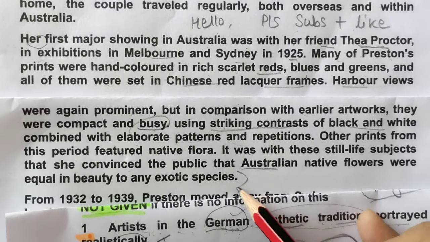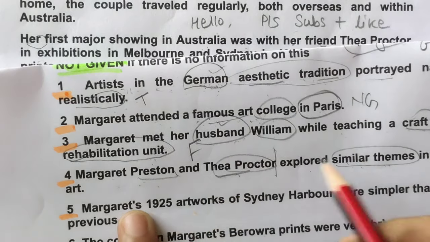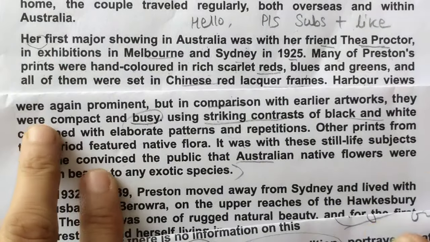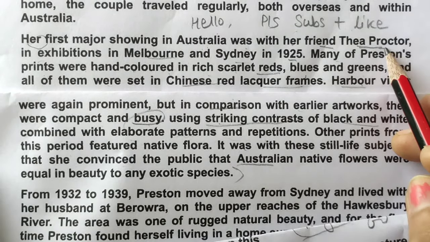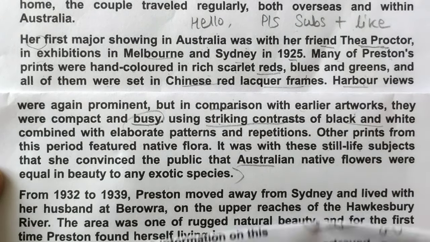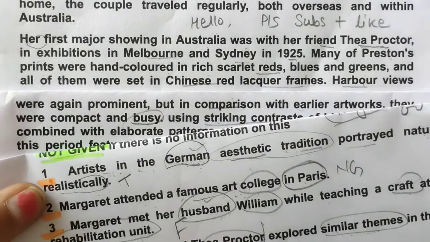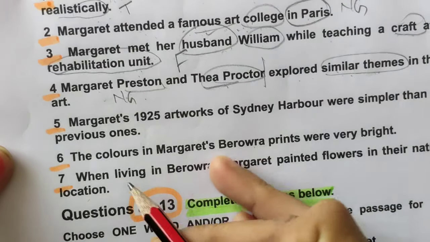So I don't think they are talking about whether they used similar themes in their art. You can see the full paragraph, again I am showing it to you. Proctor's name is here and you can read the full paragraph. You will get your answer. So I am writing it not given. Fourth is not given. Now the fifth one.